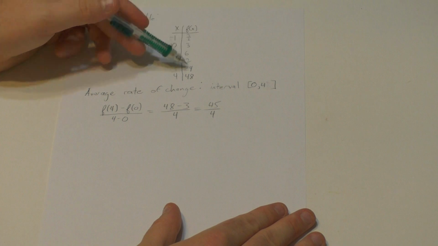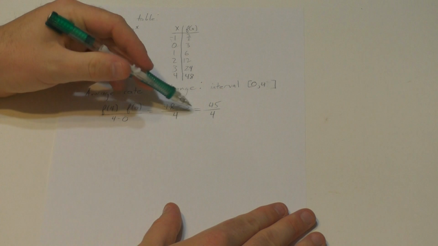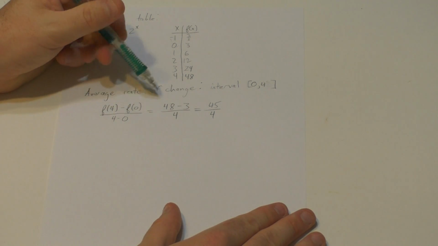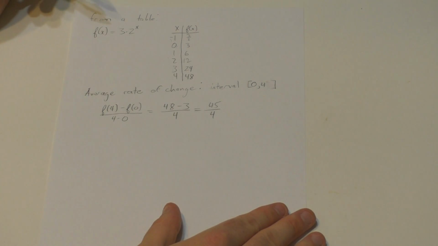If I look on the chart, f of 4 is 48. f of 0, the output at 0, is 3. And 4 minus 0, because that's just our interval, so 45 over 4. Can't really reduce that. I'm just going to leave it like that.